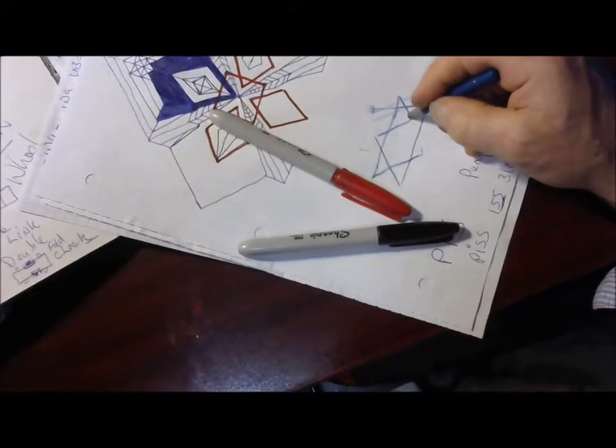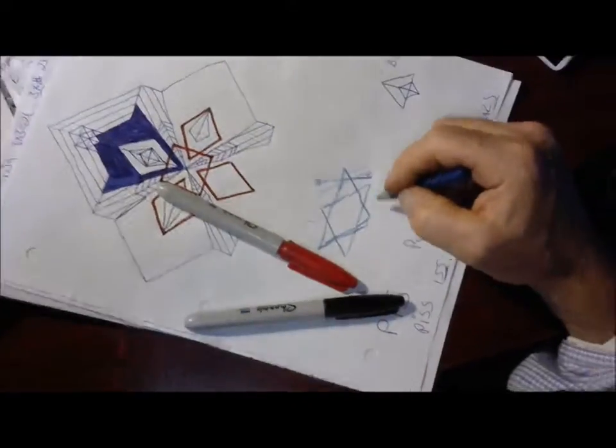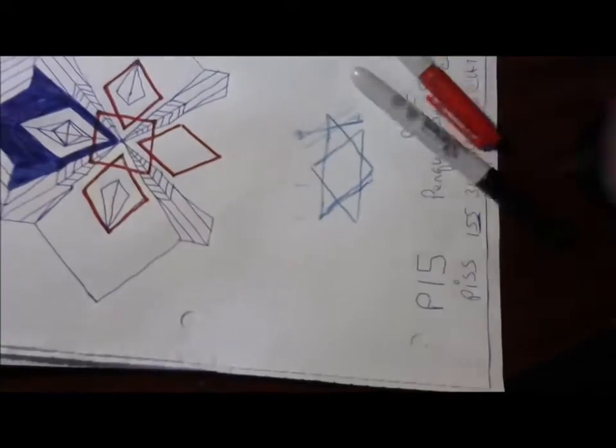Did I get that right? Did I get that right or no? Anyways, just keep looking at the angle, okay? I'm going to do it again.